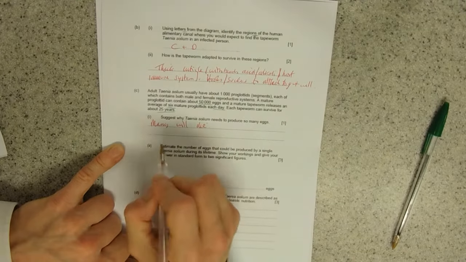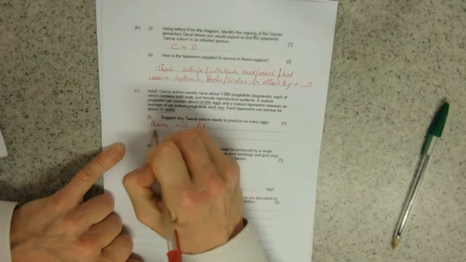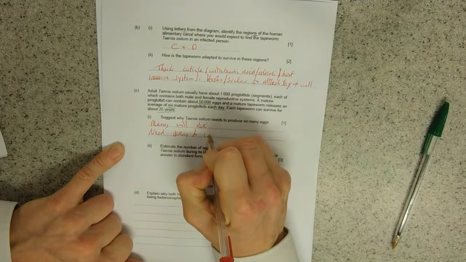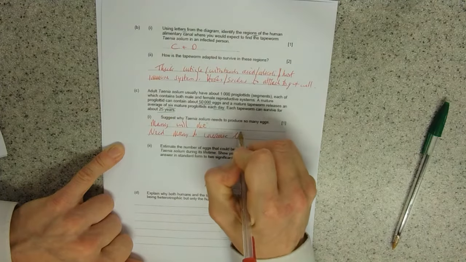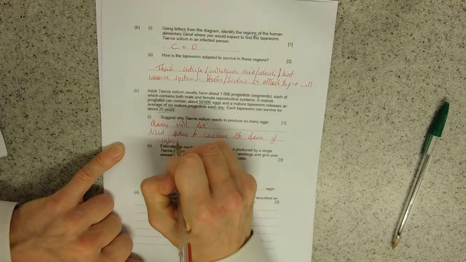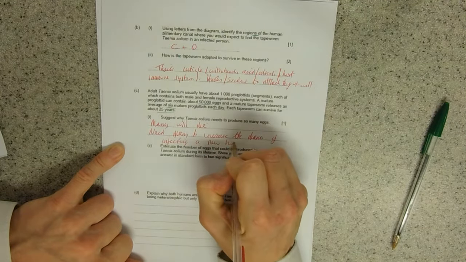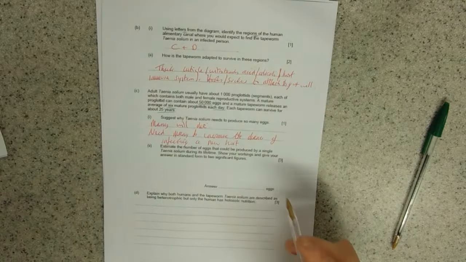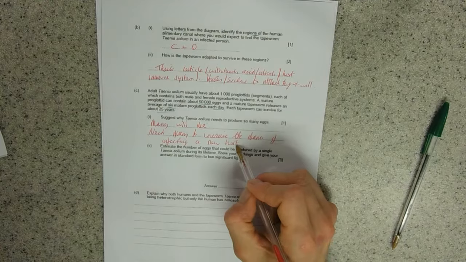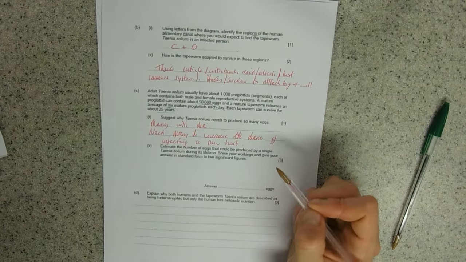And you need to have so many to increase the chance of infecting a new host. So either of those, because it's very rare that the host is going to pick up a tapeworm, possibly from some feces.